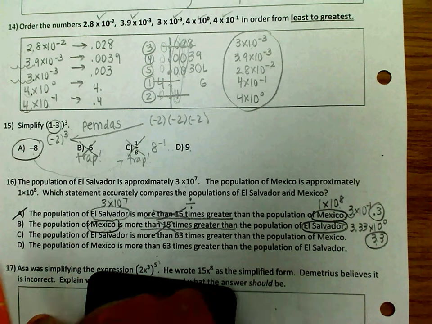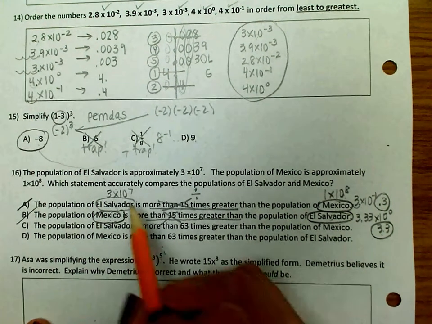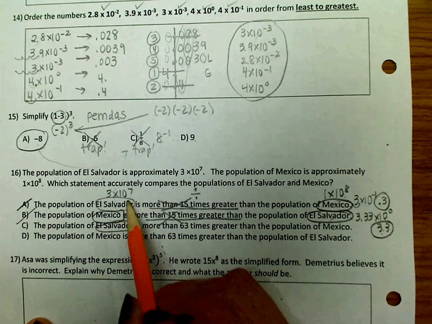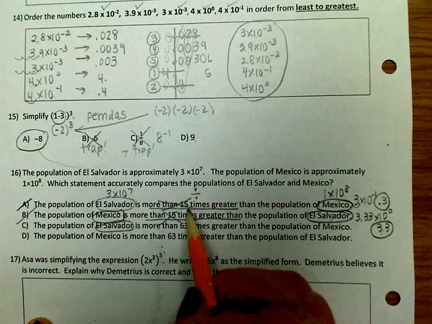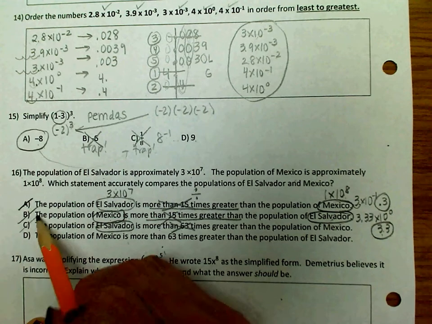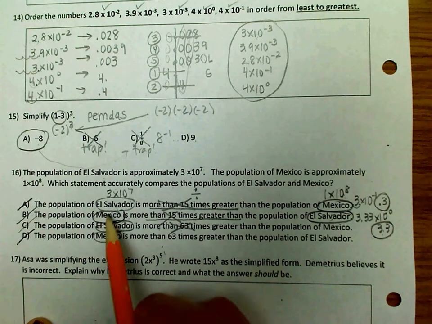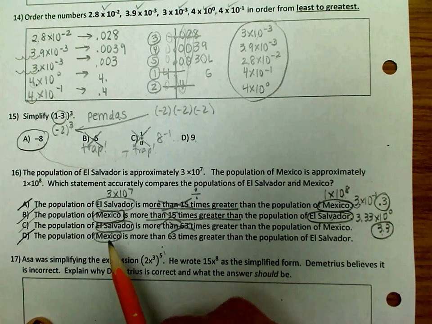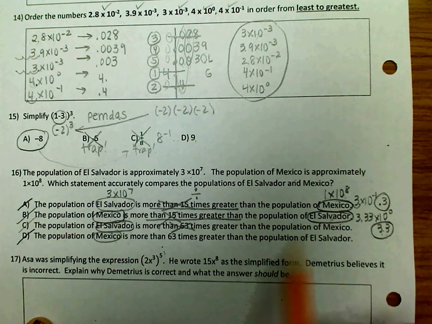And we already have the math for this. El Salvador was up here, is more than 63. It's already not correct, so that's not going to work. And then the population of Mexico, we already saw that the population of Mexico is 3.3 times bigger, not more than 63 times. So none of it is correct.